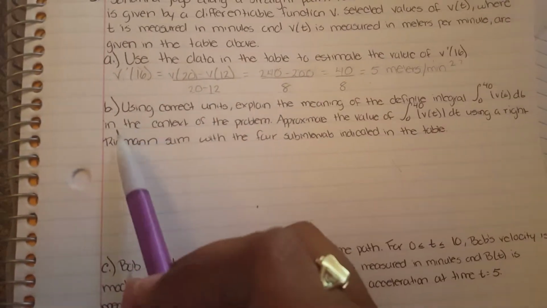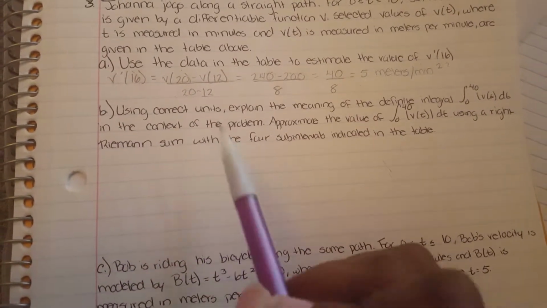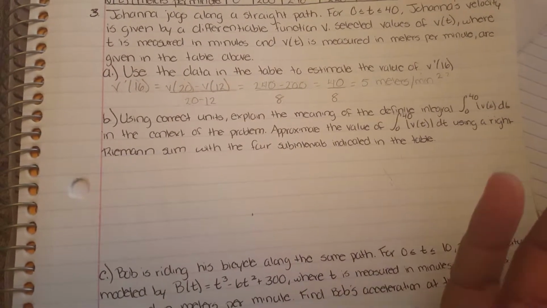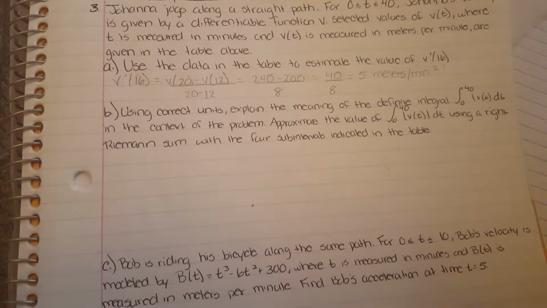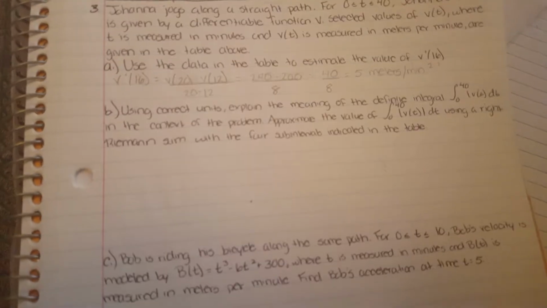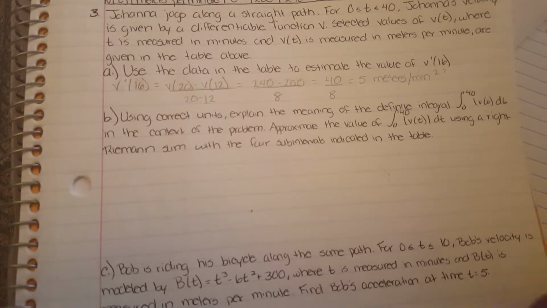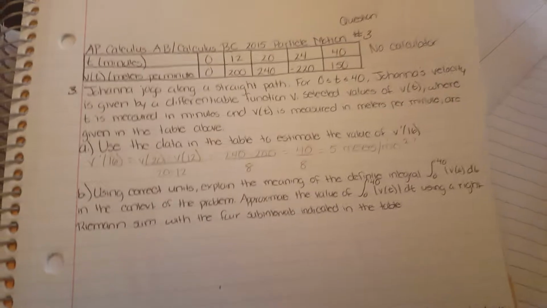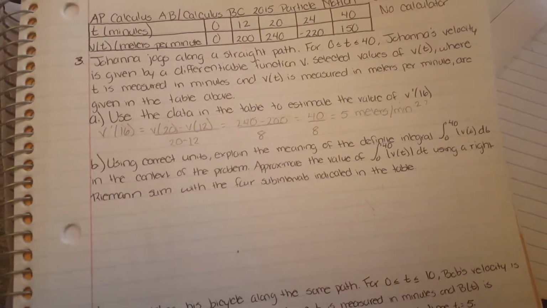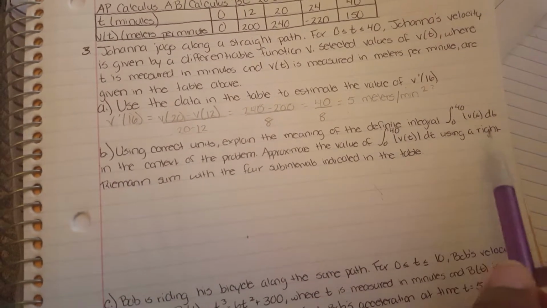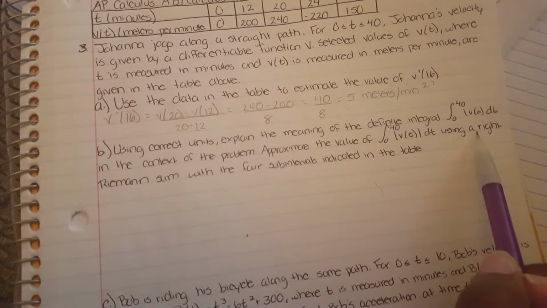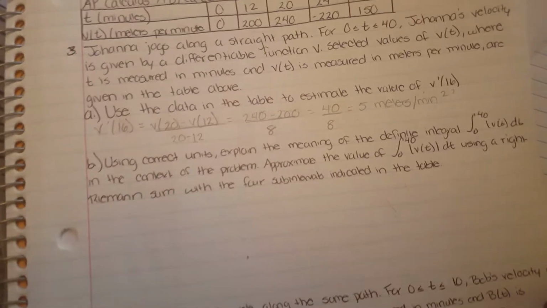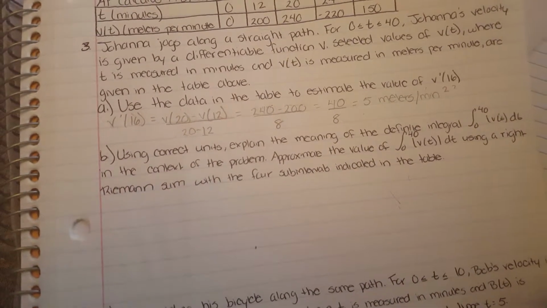Now the second part states, using correct units, explain the meaning of the definite integral from 0 to 40 of the absolute value of v of t dt in the context of the problem. Approximate the value of the integral of the absolute value of v of t dt from 0 to 40 using the right Riemann sum with the 4 subintervals indicated in the table. Now, the definite integral of the absolute value of v of t dt from 0 to 40 will represent the total distance traveled.